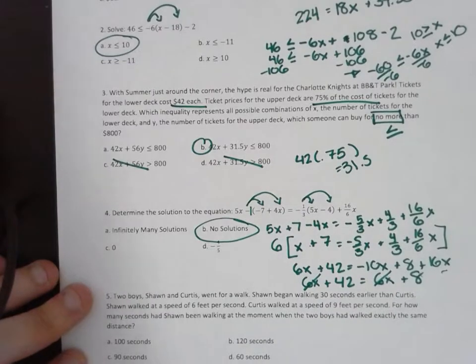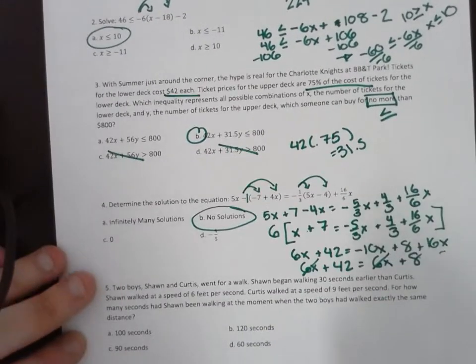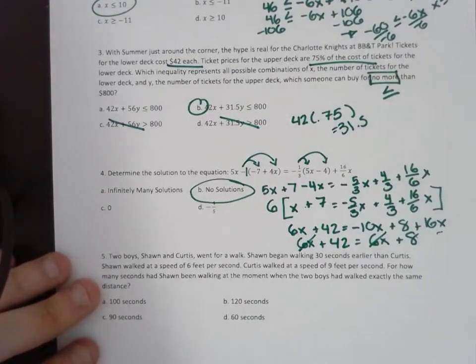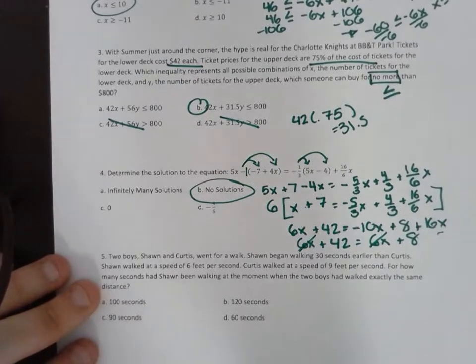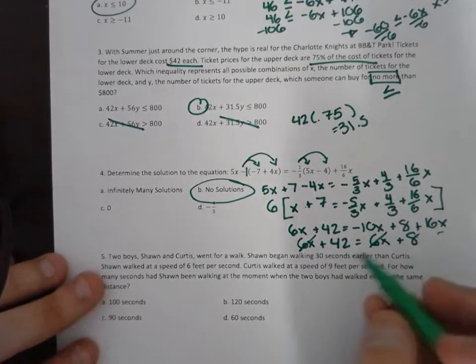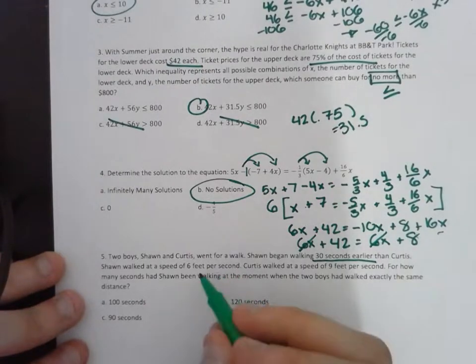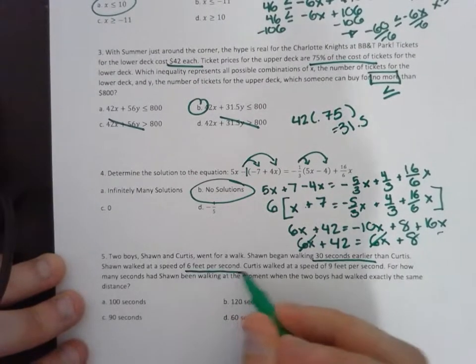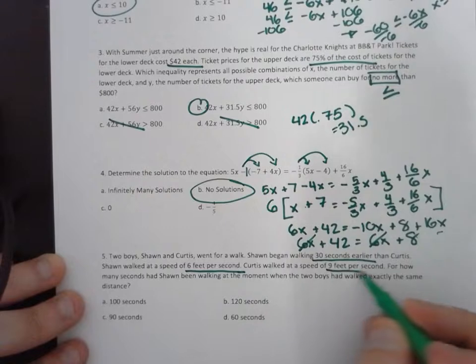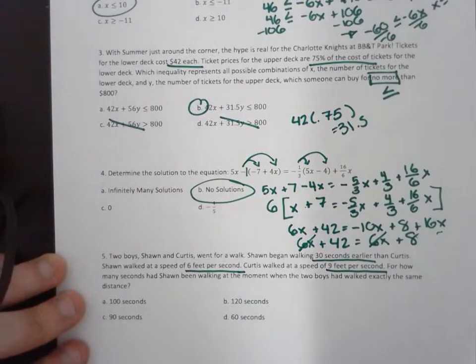Number 5. Number 5 is the dreaded question that you guys have been dealing with all year, especially back in late August, September, October, when we were working with equations. This problem gave you guys fits. Alright, you know that Sean began walking 30 seconds earlier than Curtis did, and Sean walks at a speed of 6 feet per second. Curtis walks at a speed of 9 feet per second. For how many seconds had Sean been walking at this moment when the two boys had walked exactly the same?